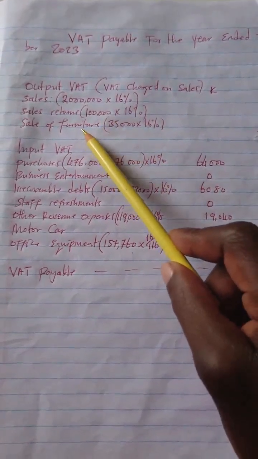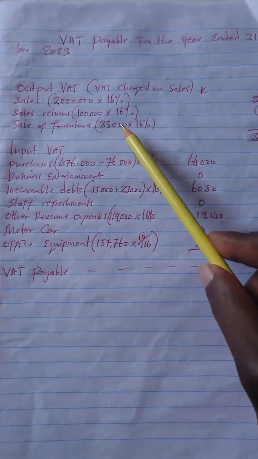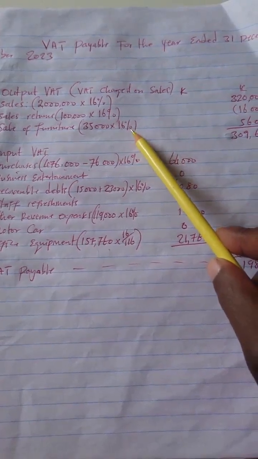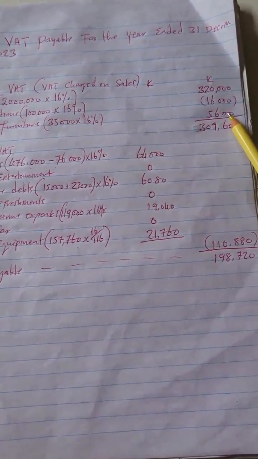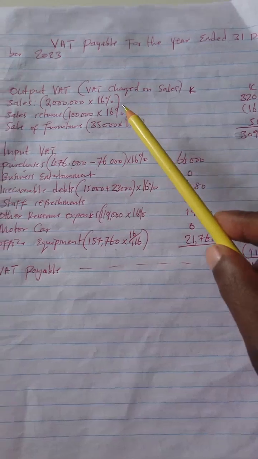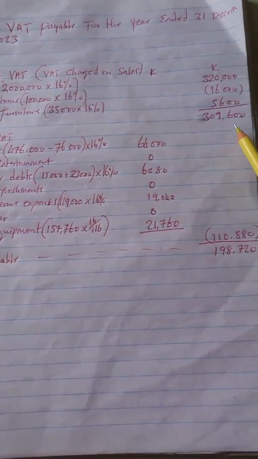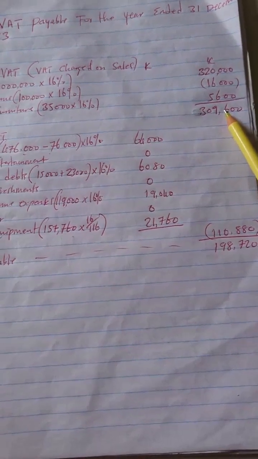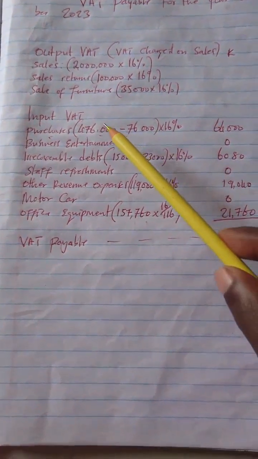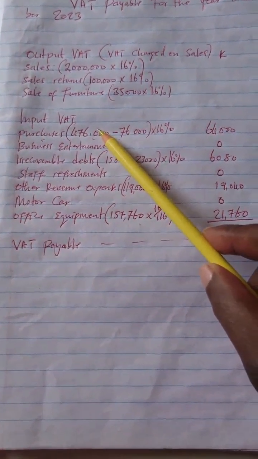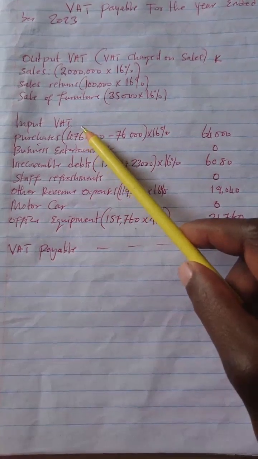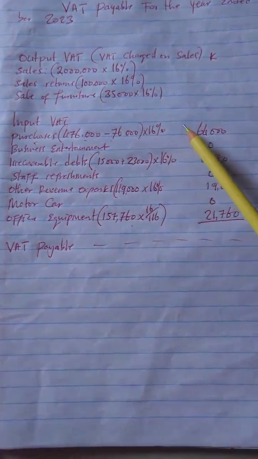And then the other sale which was made was a sale of furniture amounting to 35,000 kwacha. So as I've explained, you multiply directly. This is the VAT which was charged. So we find that the VAT charged on the output, the sales that we made, came to this amount. Then the second part you need to work out is the input VAT. This tax, if you are VAT registered, is claimable.